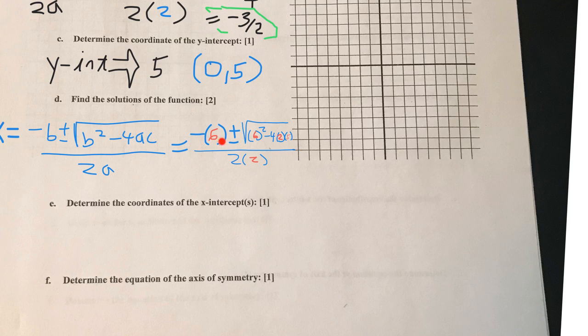So after looking at this calculation, I came to see that it would be an imaginary number right here, because 6 squared is 36, and it would be subtracting, it looks like 40 over here from that 36, and that would give us a -4 underneath the radical.